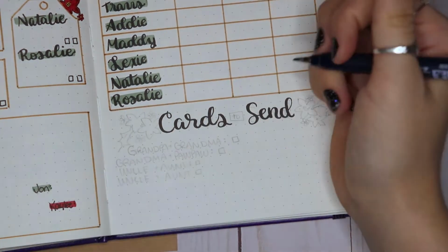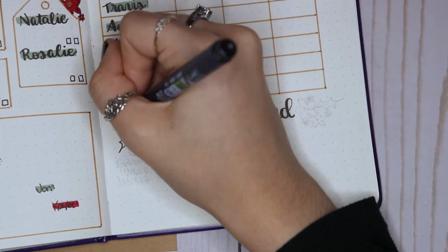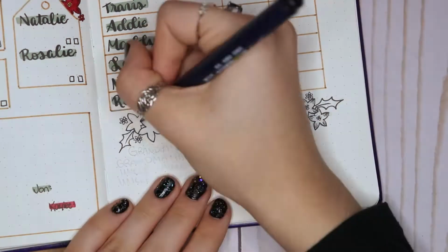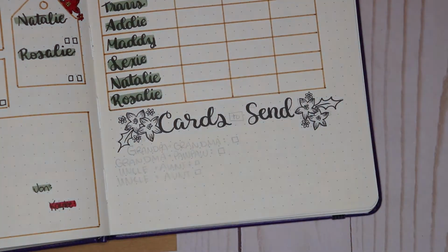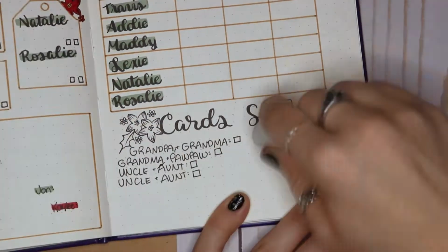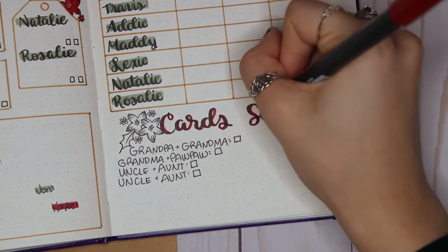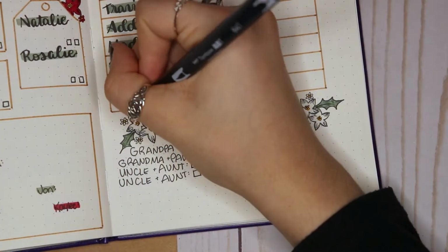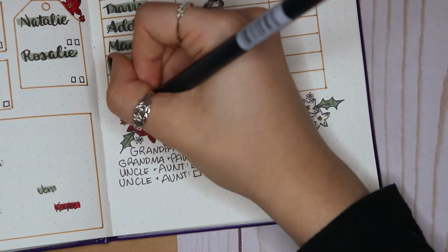Underneath my holiday budget tracker, I actually had a little bit of space left, and so I included a small section to track the cards that you might need to send. I don't actually send Christmas cards myself. I'll usually sign the cards that my mom and dad send out, so this wasn't really an essential spread for me. That's why I just filled in the empty space, but I thought I'd include it for y'all.